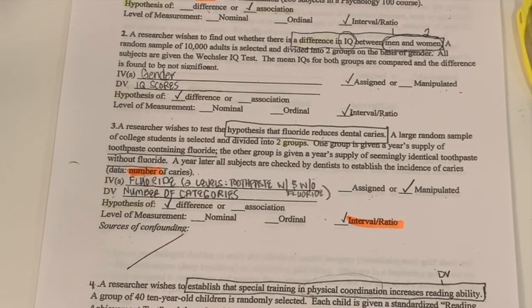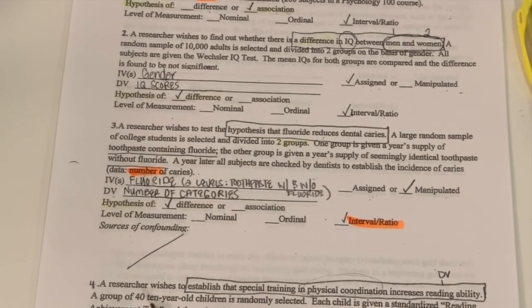So this one is a little confusing here because it says a group of 40-year-old children is randomly selected. Each child gets a test and then placed in a physical coordination training program, and then they're given that same test again.